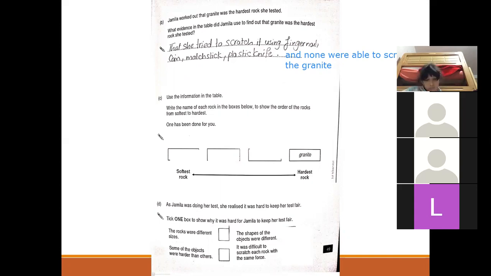Marble? The marble got scratched by all of the objects, the fingernail, the coin, the matchstick, and the plastic knife? No. Which one got scratched by all of them? Talc.